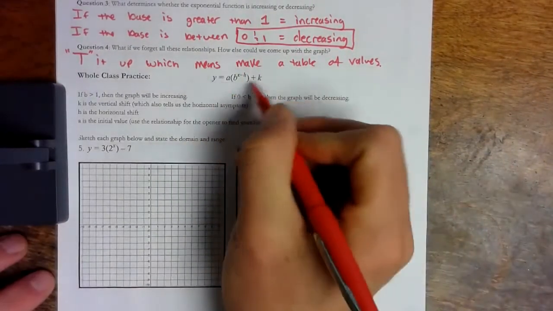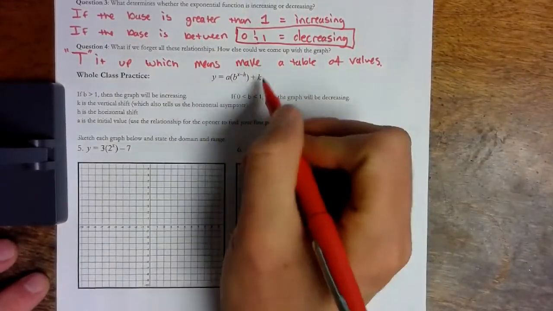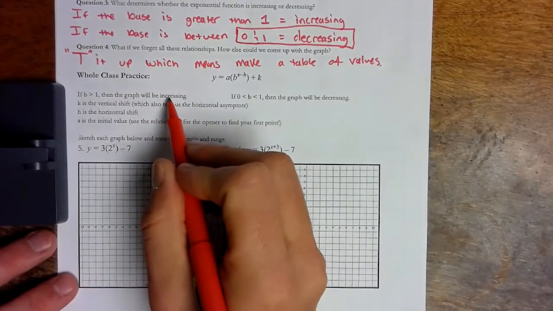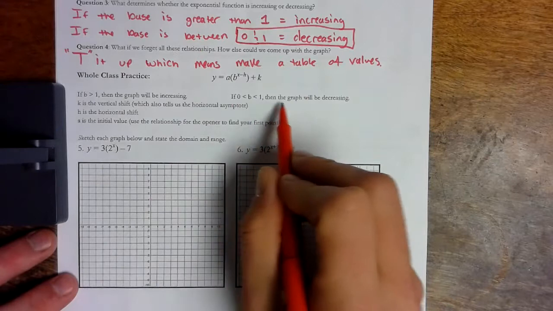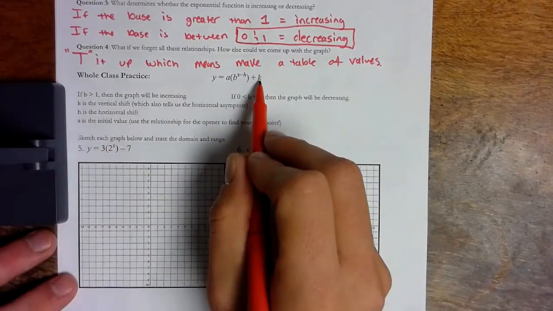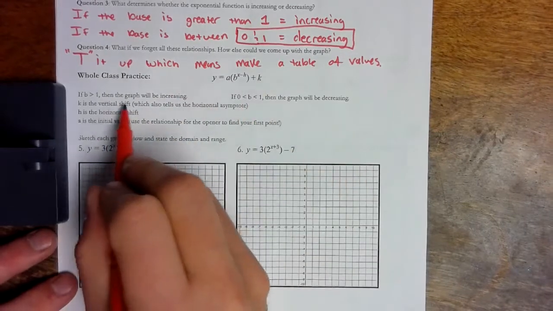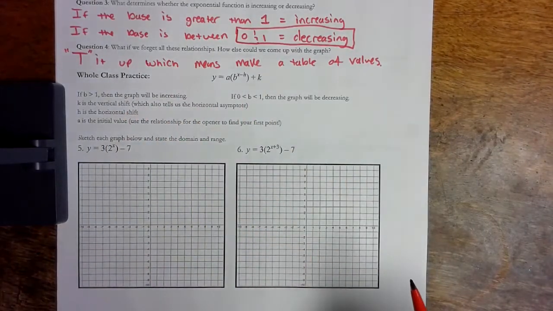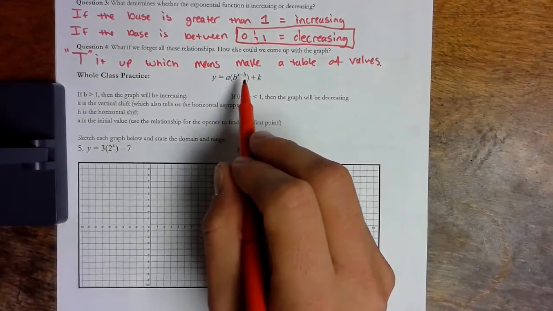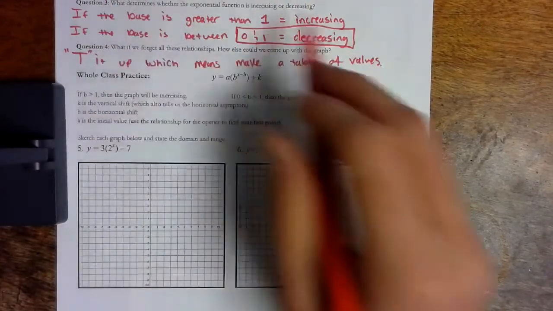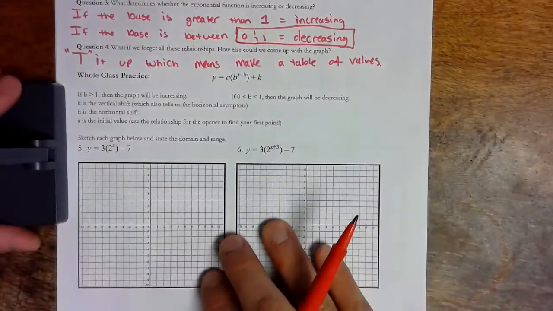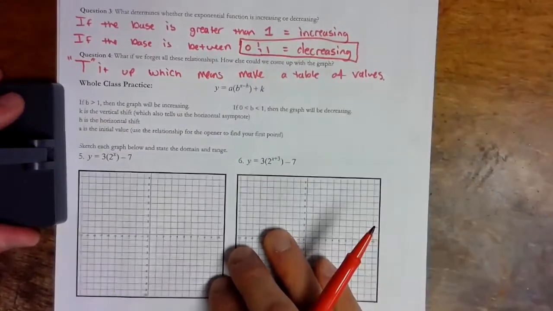So here's the general form of exponential equations, and here's some notes for it. If b is greater than 1, the graph will be increasing. We talked about that above. If it's between 0 and 1, it'll be decreasing. K, or that number after the exponential term, is our vertical shift, giving us our horizontal asymptote. H is our horizontal shift. This is what I talked about when I was referring to how far above the y-intercept is from the horizontal asymptote. We did not see any horizontal shifts in those opening problems.